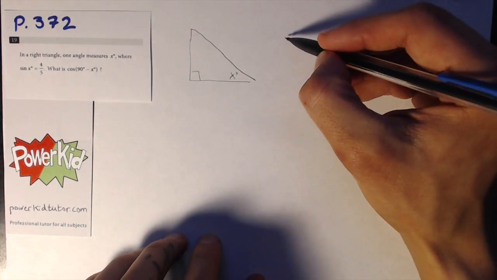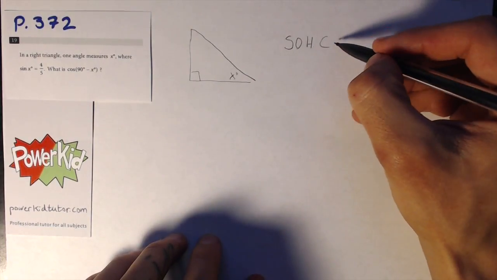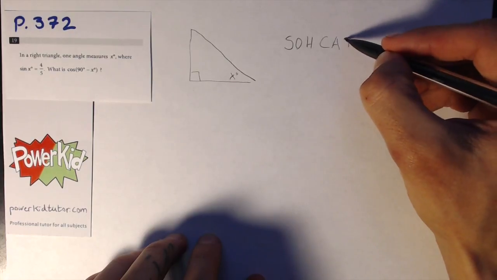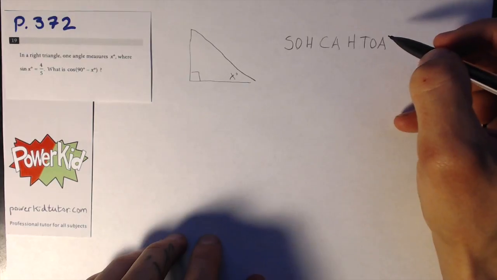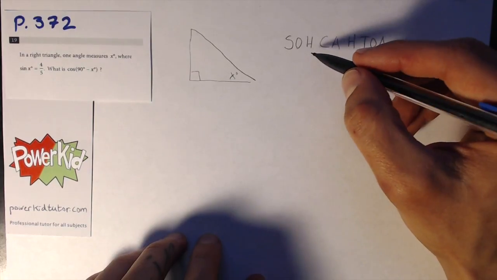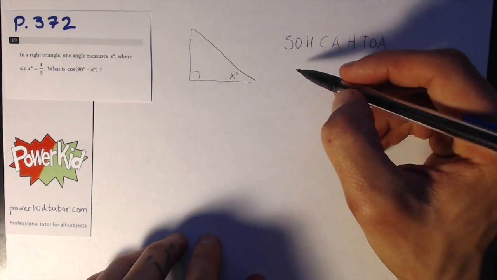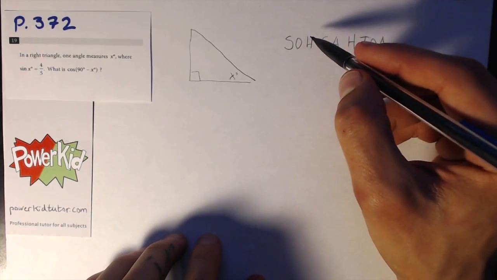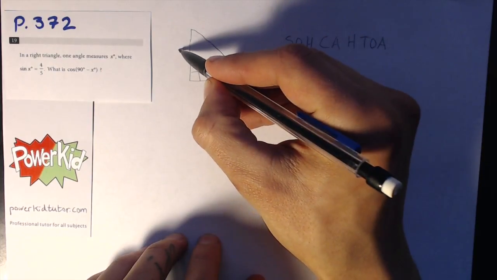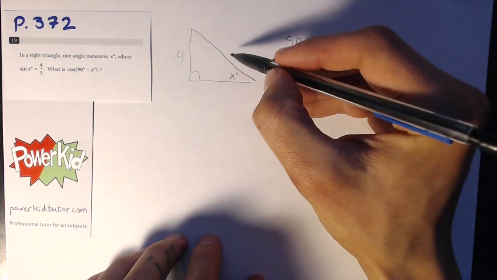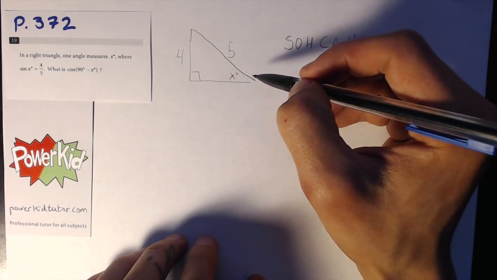Now, if you remember from SOHCAHTOA, if you don't remember SOHCAHTOA perfectly, just write out SOHCAHTOA. Okay? And then that will make your life easier. You won't have to pick it out of your head. Do as little in your head as possible. That is my rule to you. Now, sine is opposite over hypotenuse. That means that sine of x degrees, 4 is the opposite, hypotenuse, here we are, is this thing right here.